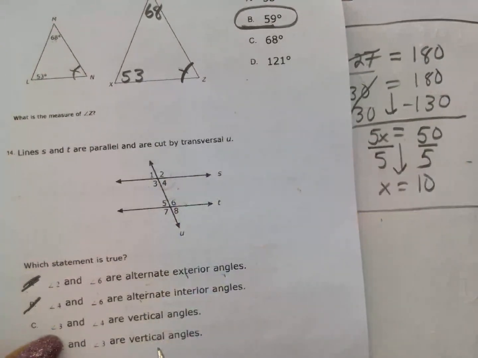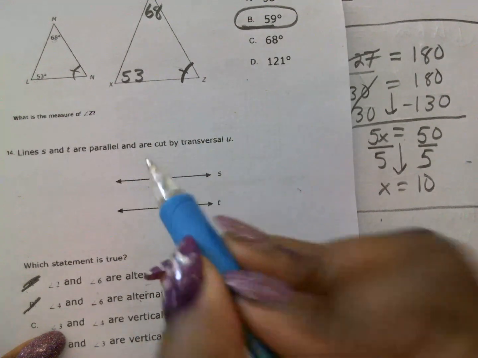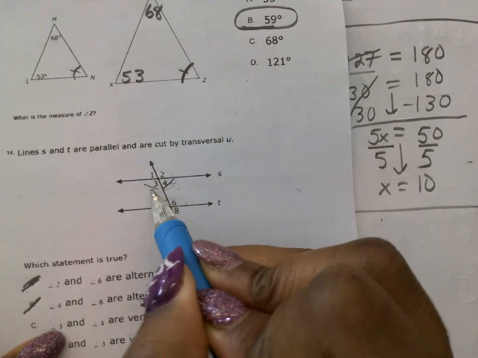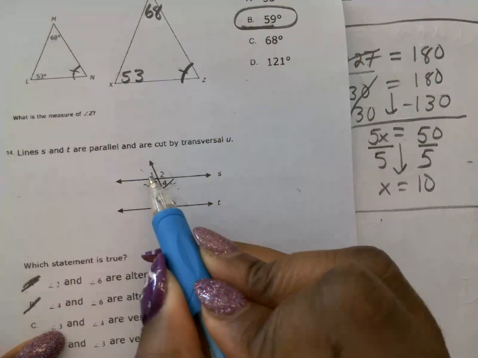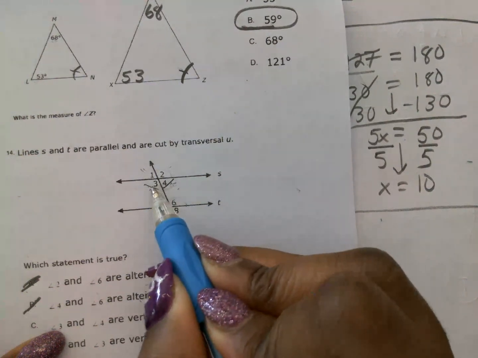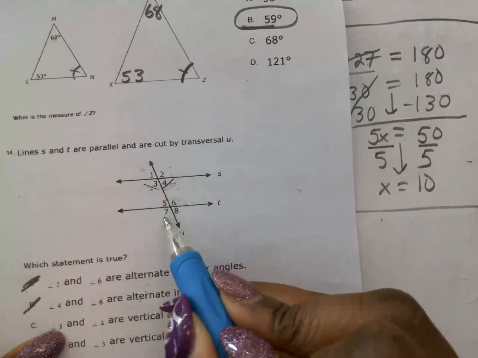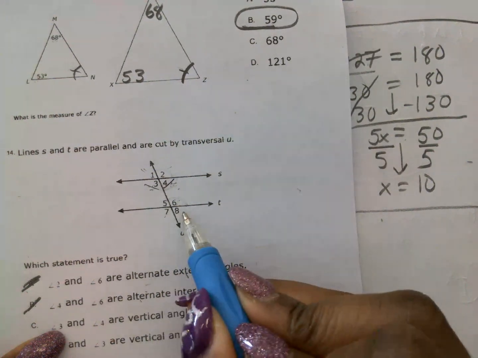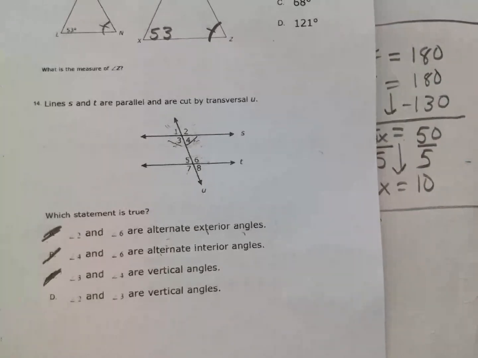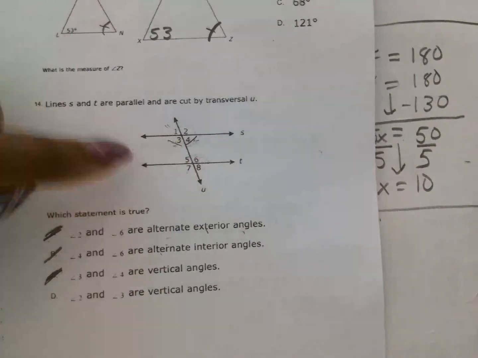Vertical angles, 3 and 4. This is 3 and this 4. They are adjacent. Vertical is diagonal. 1 and 4 are vertical. 2 and 3 are vertical. 6 and 7 are vertical. 5 and 8 are vertical. But 3 and 4 are adjacent. They are not vertical. They're also supplementary.